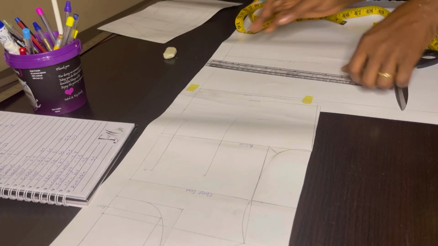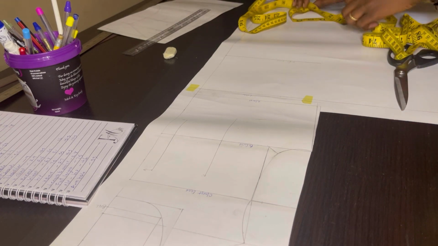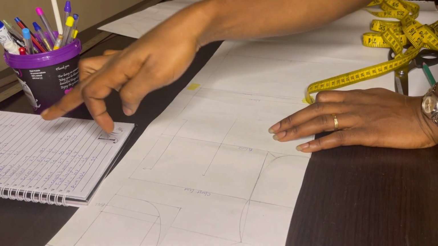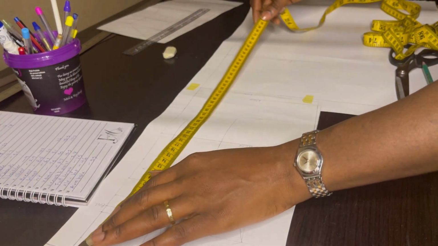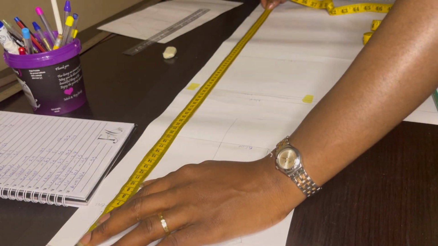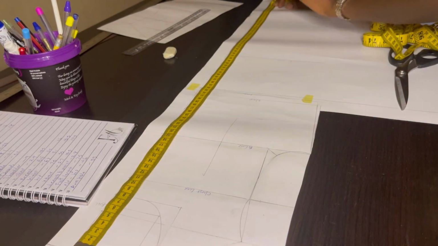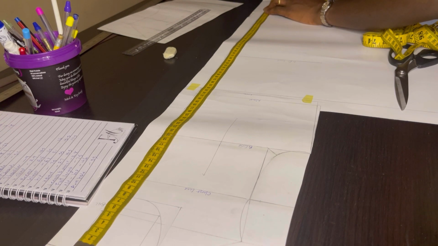Next is to mark the full length of this dress. The full length of this dress is 81 cm. So from MP, I'll mark 81 cm. That is the full length of this dress.